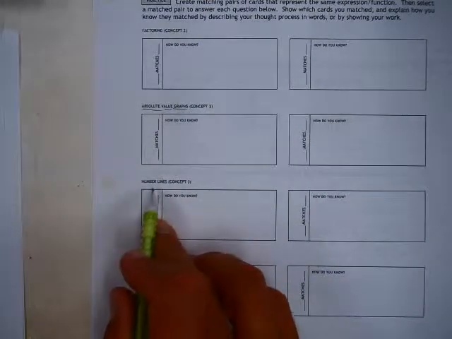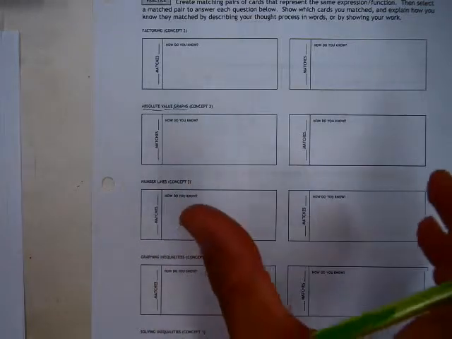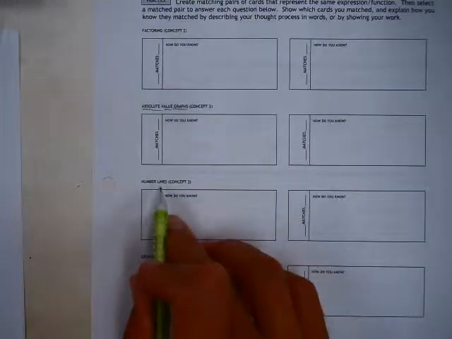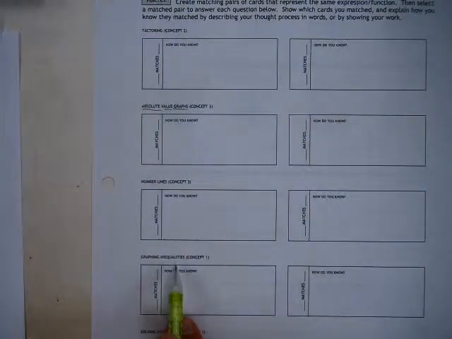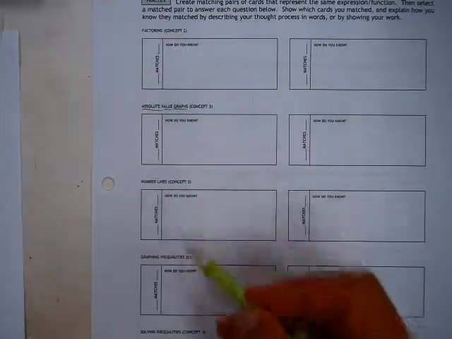Number lines are just that, a number line where you've identified certain things within the number line, a range of values that make a solution. Now this is also going to involve an absolute value, because the absolute value will show up in a couple different ways, and we'll take a closer look at that. Graphing inequalities, which is greater than or less than, is also incorporated in the number lines. So keep that in mind. And then solving inequalities. Inequalities are in basically these last three, so you can't just look for an arrow pointing one way and say, oh, it's this category.